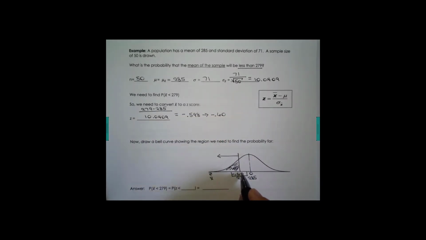And then I go to the z-table and I look up the area to the left. So I'm on the z-table, I want negative 0.60, and here it is, 0.2743. So this area is 0.2743.